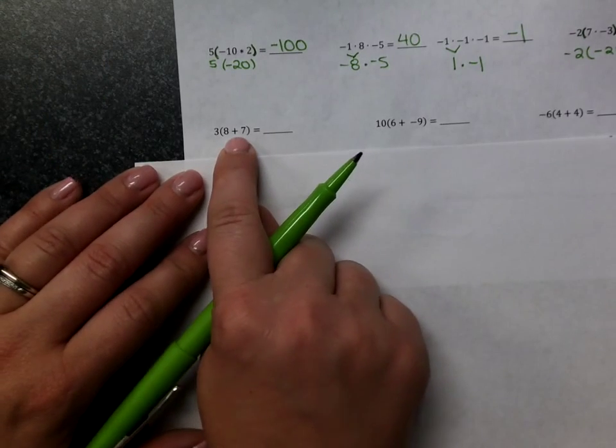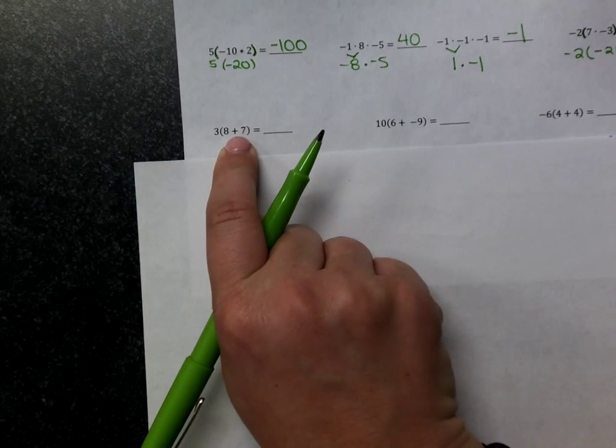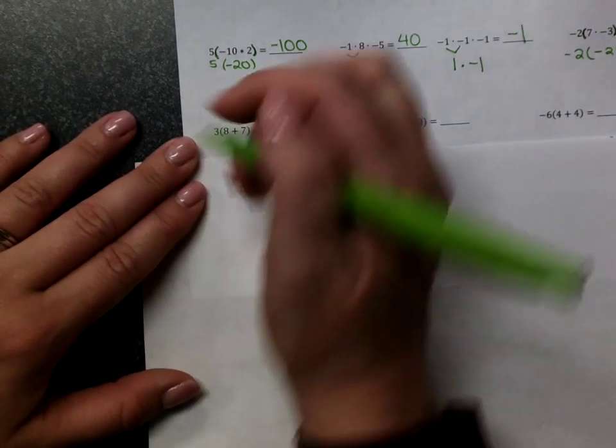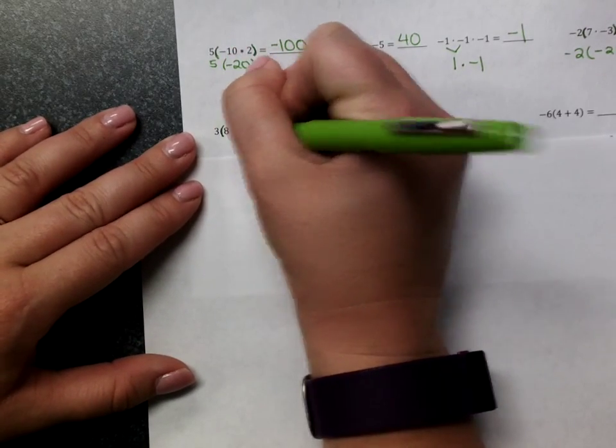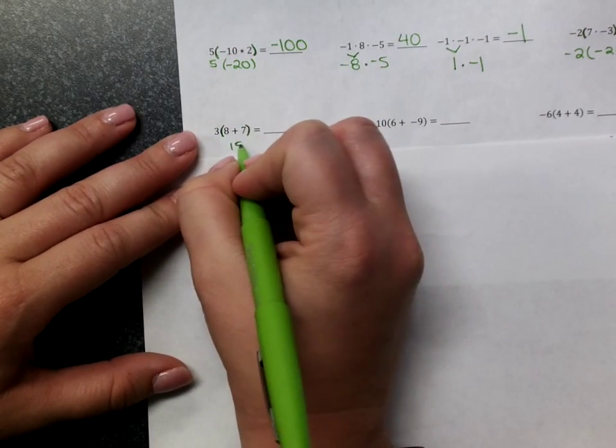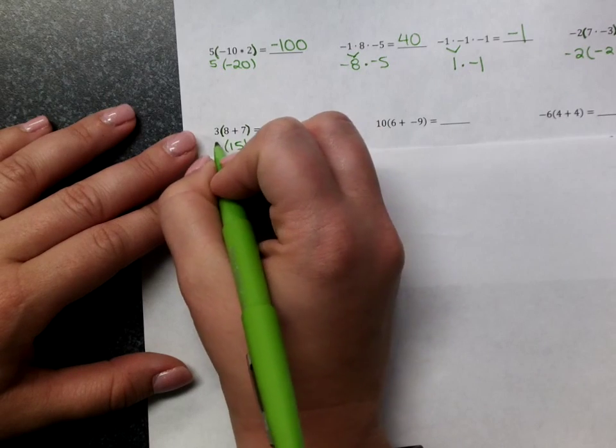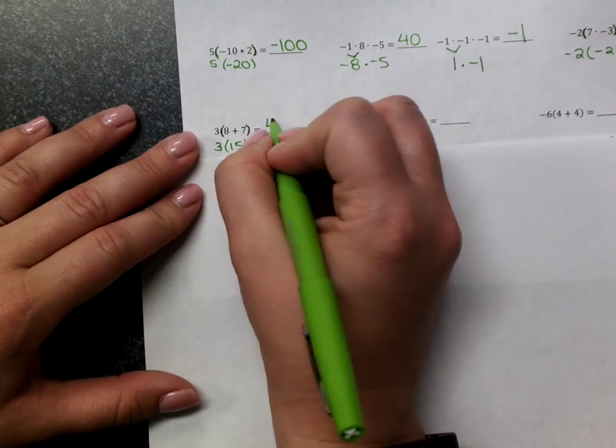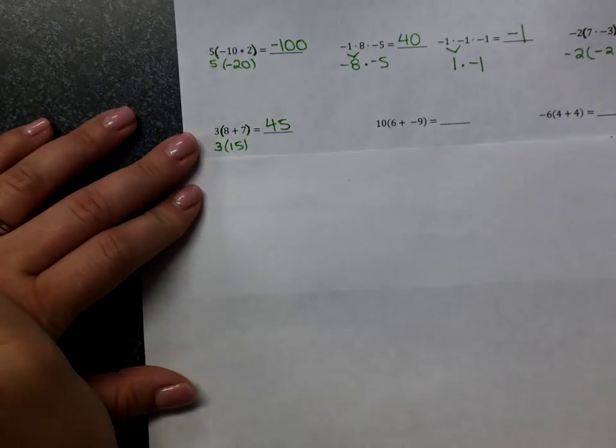Alright, this is a little bit different. Here we have a different operation inside the parentheses. It's asking us to add 8 plus 7. So we can do that, 15, and multiply that by 3, which is 45.